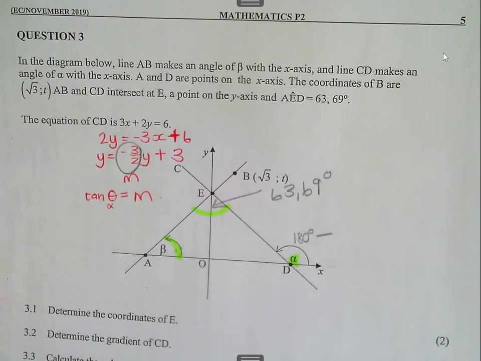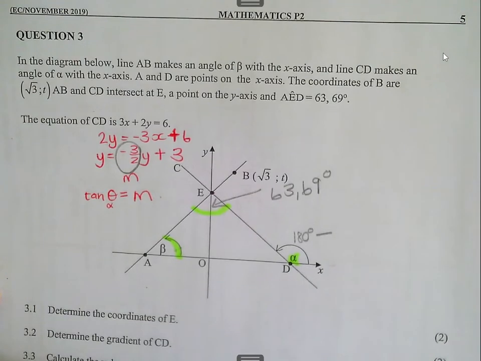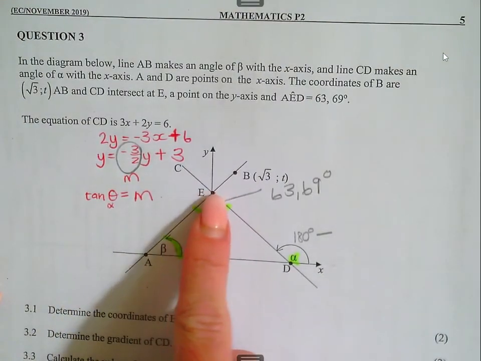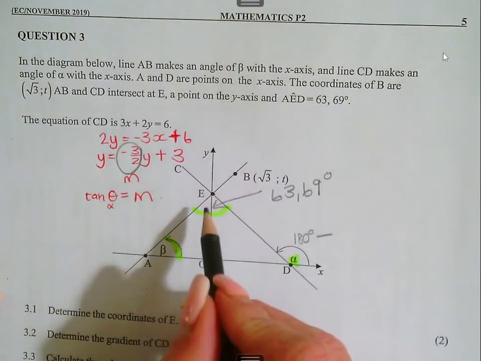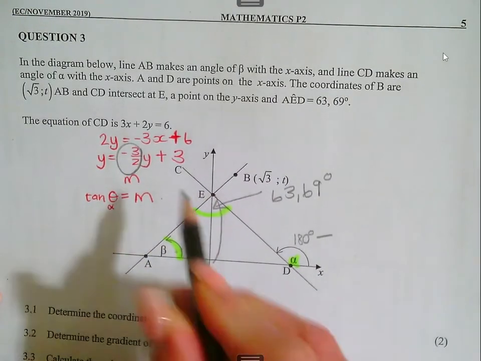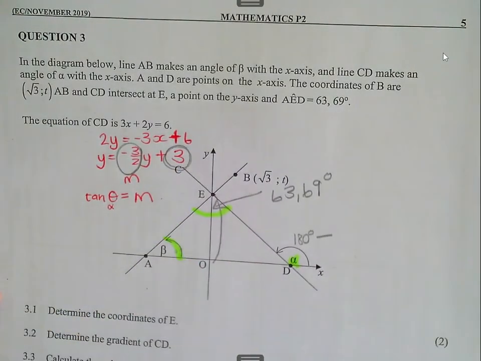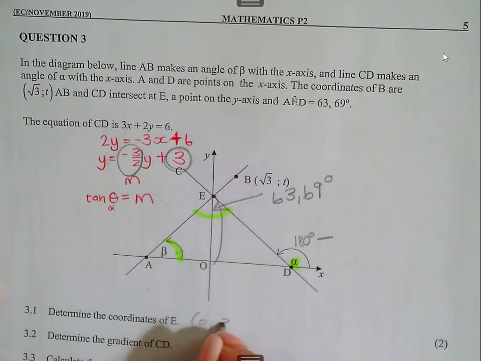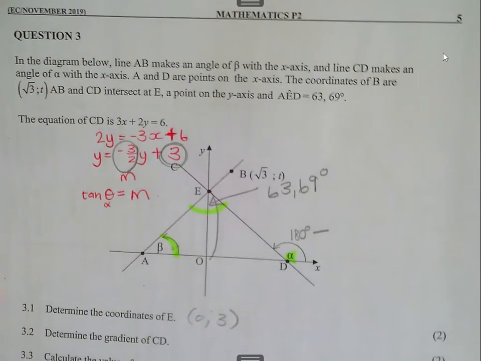Can you see that? It cuts the y-axis there. So what he's saying is, when the line cuts the y-axis, the x is 0. You see, it didn't move left or right. And to know what the y value is, you read it from the equation. So that is the point 0 and 3.